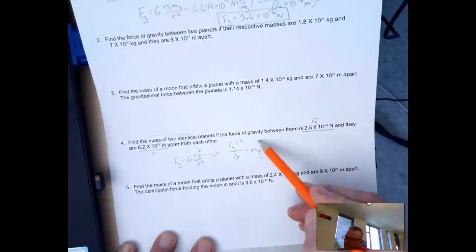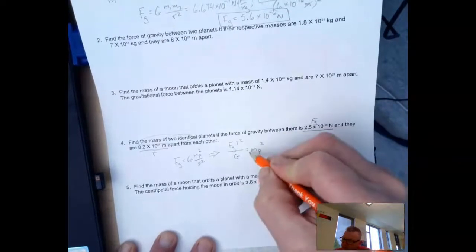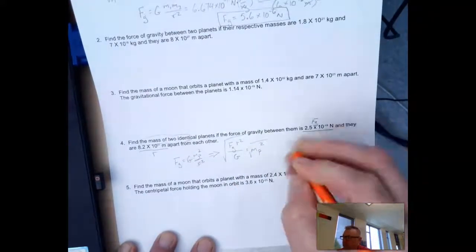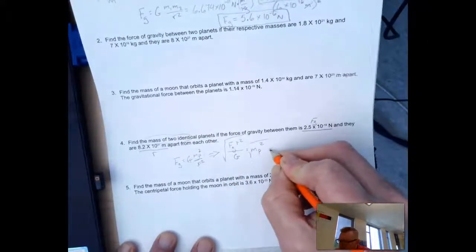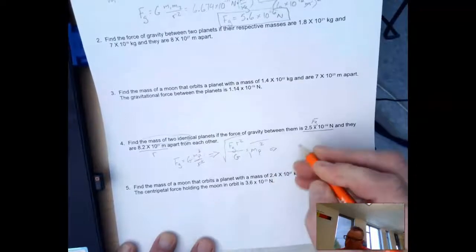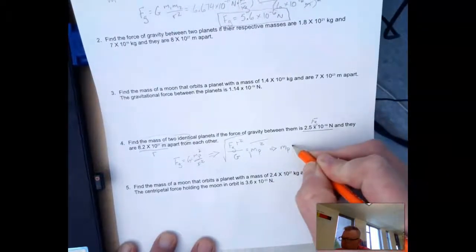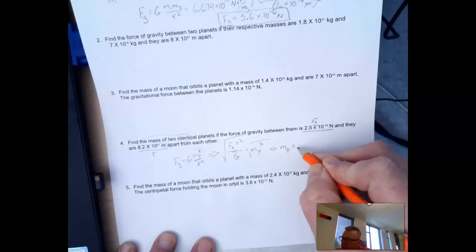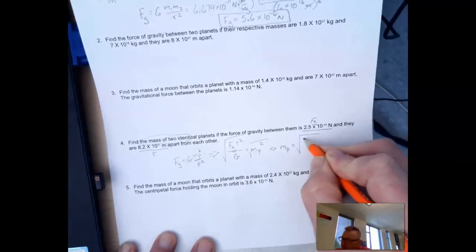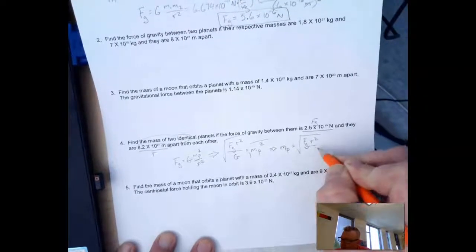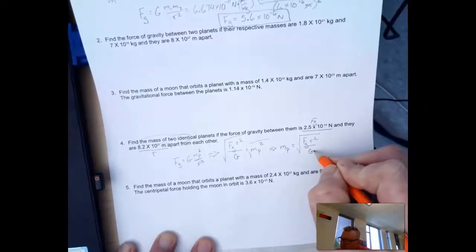How do I undo this? I square root both sides. Square root. If I do it to one side, got to do it to the other. So, finally, I'm almost there. This becomes, I'm just writing it left to right, MP equals root F force of gravity R squared over big G.